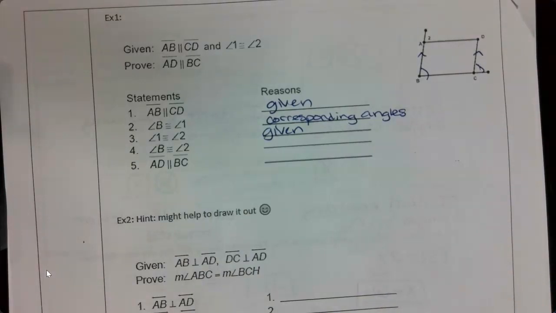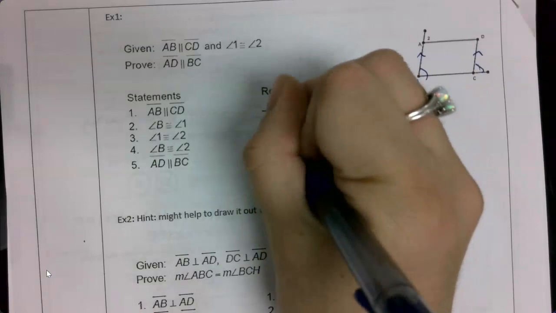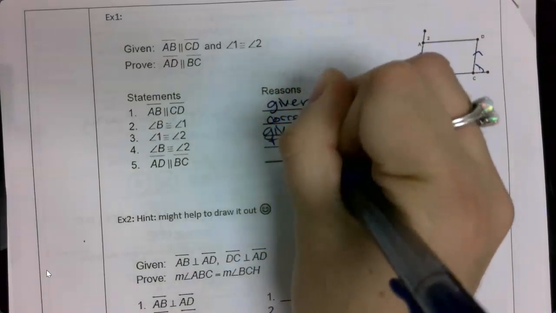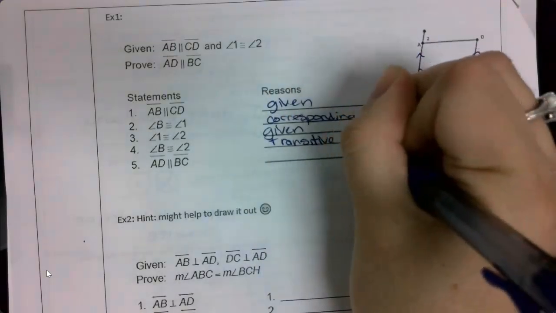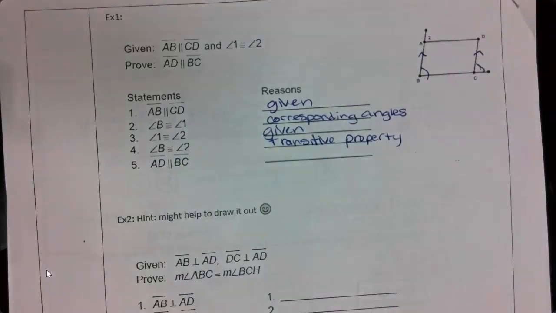Then I have angle B is congruent to angle 2. This is just combining those two pieces together. So this is the transitive property. Or I could have said substitution. And then finally, I'm ending with AD is parallel to BC. No, proof is never a reason.